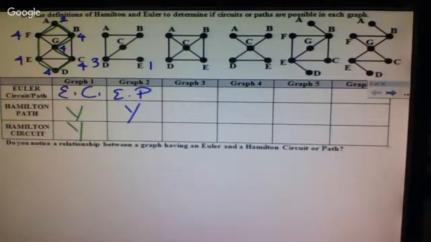Remember, you can't cross a line more than once. There's no circuit here. So I can leave E and I can touch every dot, but Hamilton says once I've gone someplace, I don't want to go back there. So I can't go back to D and make my way back to E. So there is no Hamilton circuit here, but there is a path.